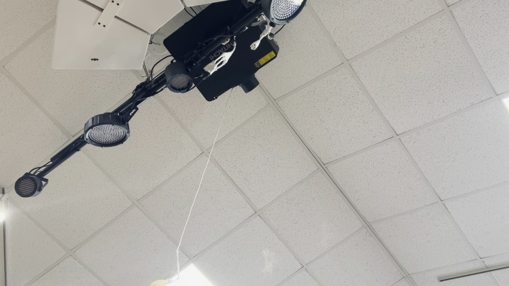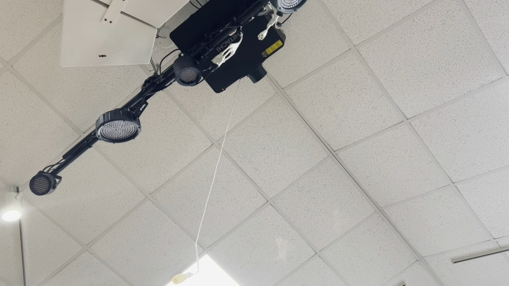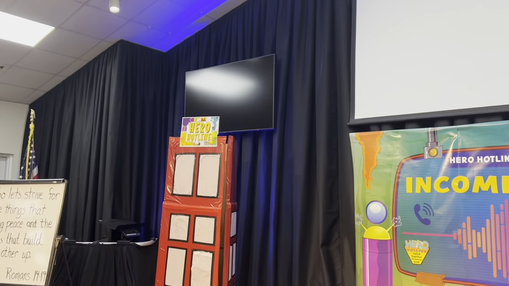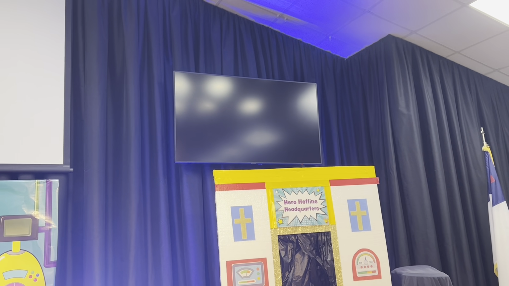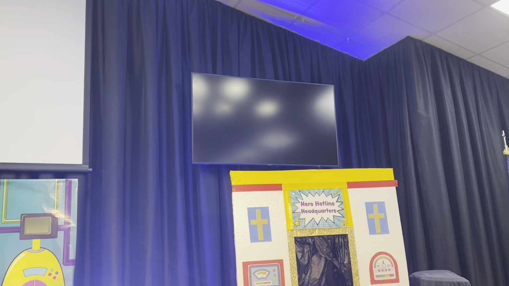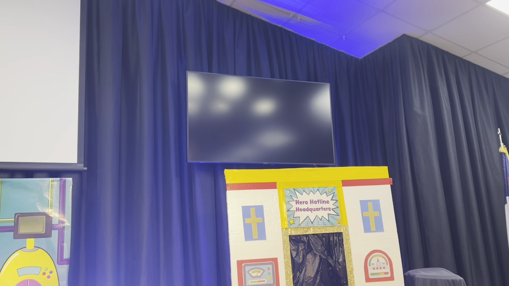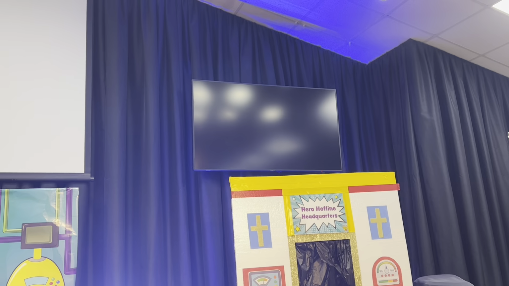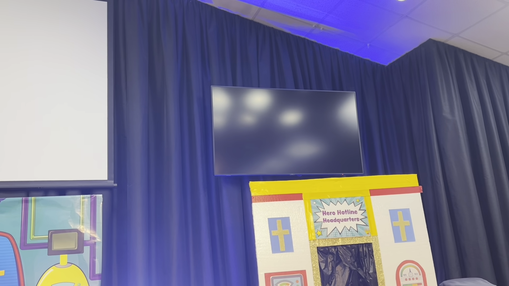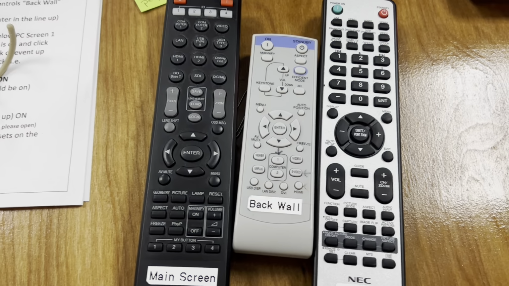Your main screen, and if you see it's a yellow light, usually it turns green. Your screens here and here, your side screens, the remote works the same. A red light turns blue, then you're good to go. Let me turn those screens on, and we'll move to putting together your presentation and turning on the audio.